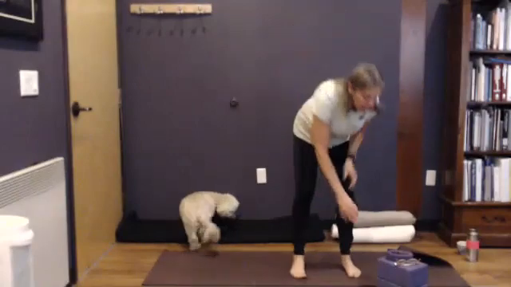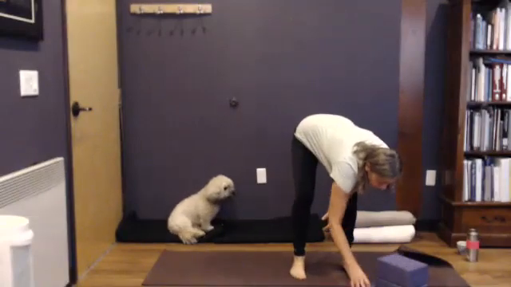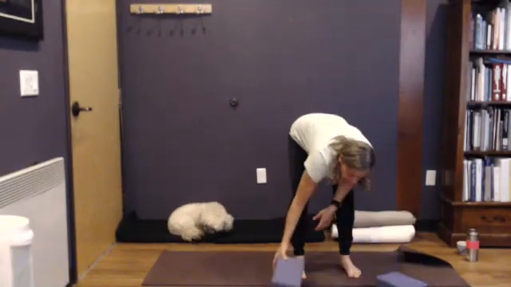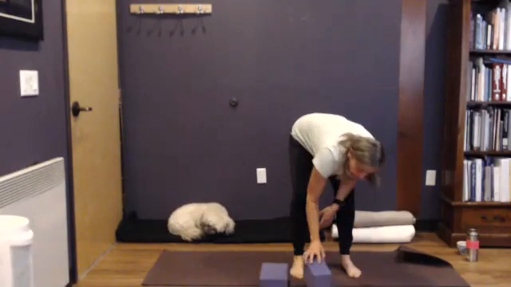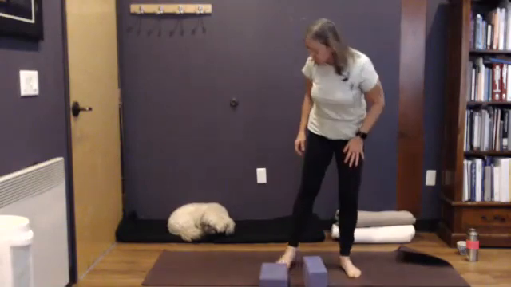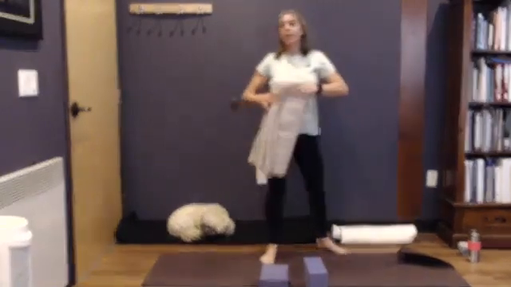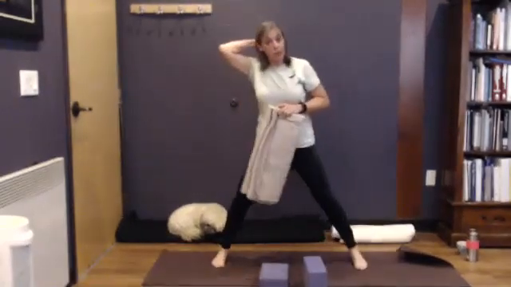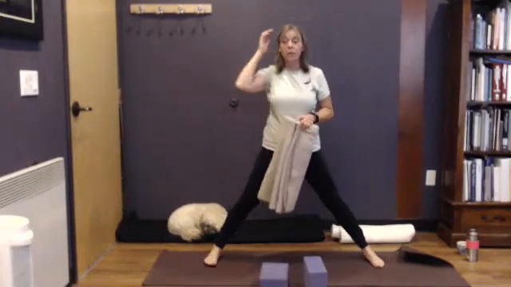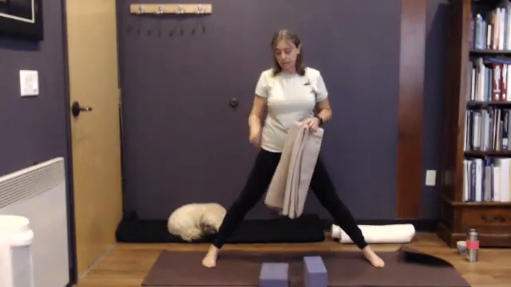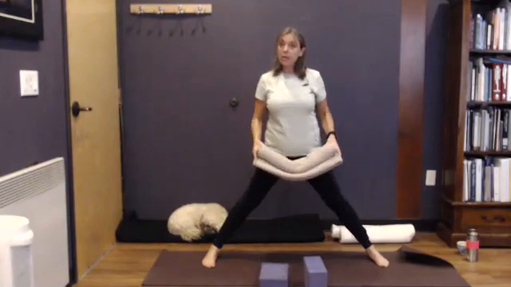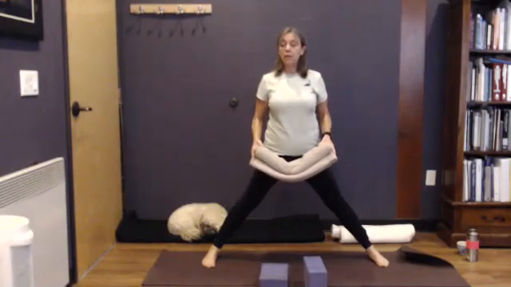All right, so grab some blocks, and I wanted to have something to go under your head this morning in your wide-legged forward fold. So for some of you, that might mean an extra block or some pillows, cushions, whatever you can. If you need your blocks for your wide-legged forward fold, then you should have them.